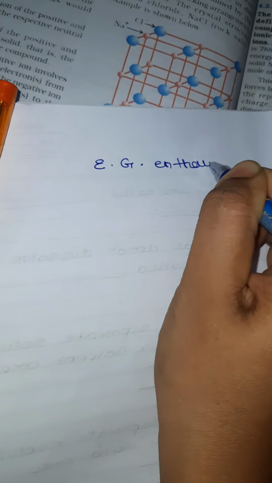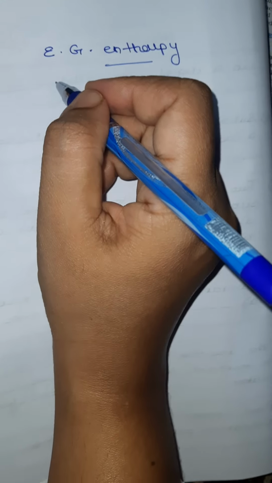While I tell you electron gain enthalpy, you all must be remembering things taught to you in class 10. I will give you an example. Children, there were two types of enthalpies discussed in the periodic table chapter of class 10. One was ionization enthalpy. What was ionization enthalpy?